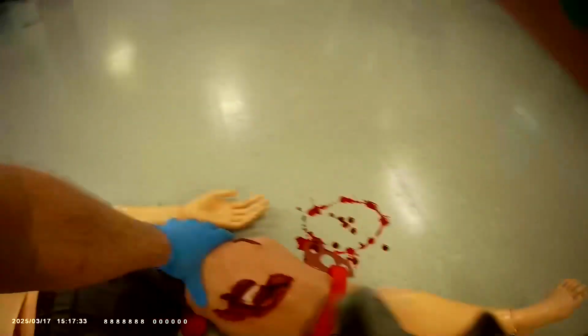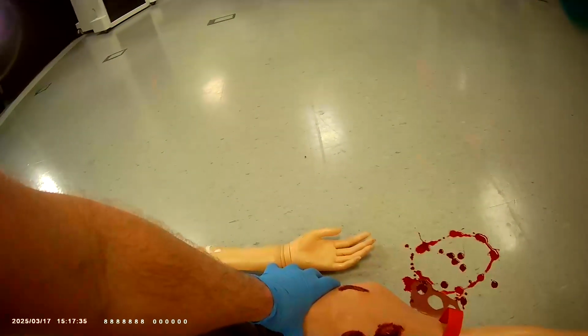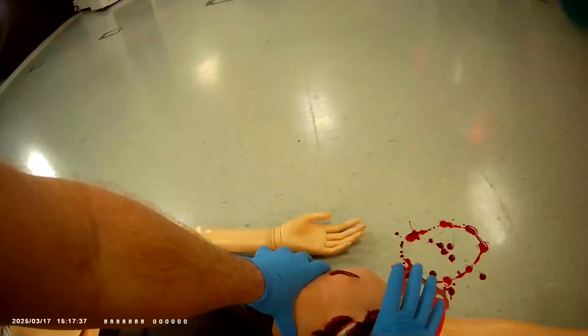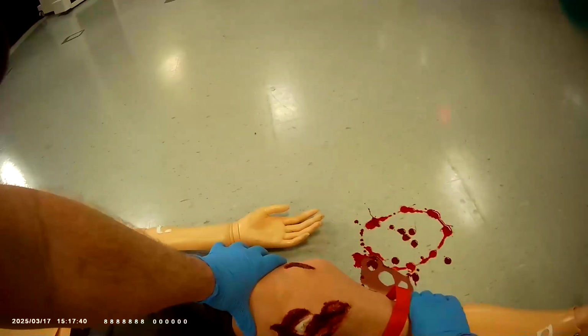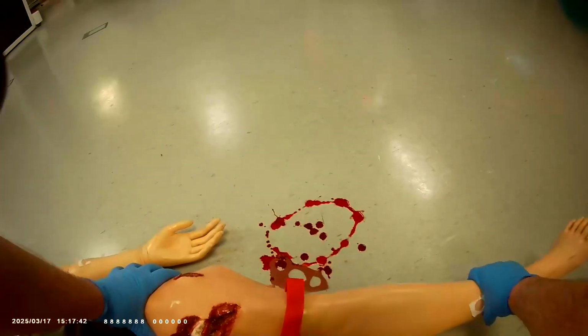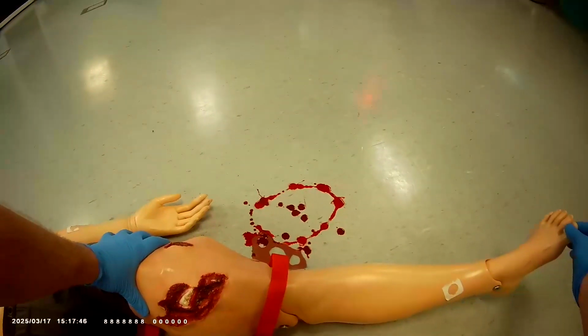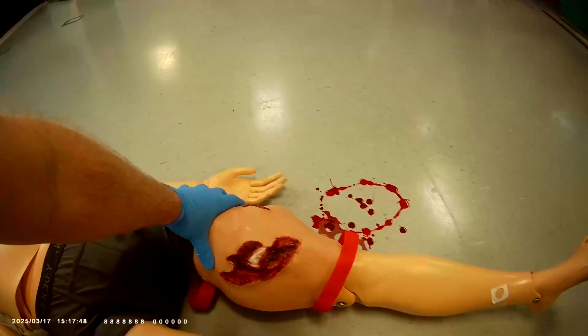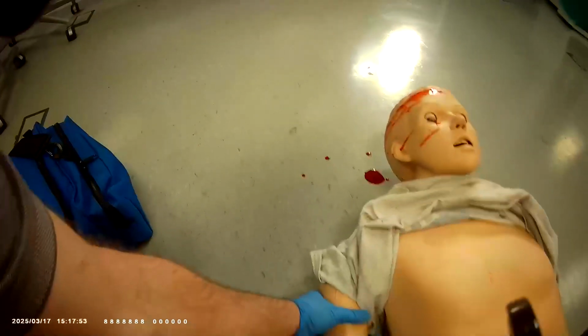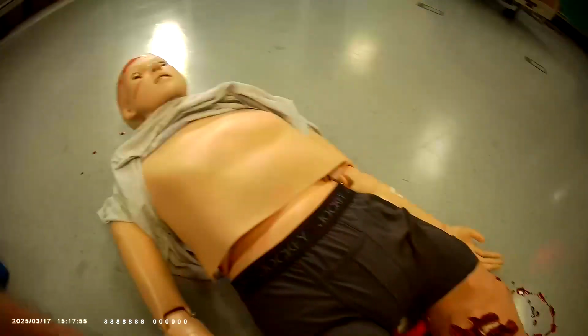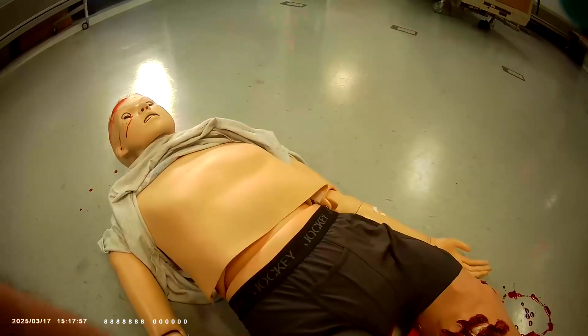Assess his left. His left, looks as though we have an open wound, possible open fracture. Bleeding is controlled. We're going to assess his left lower extremity, assessing PMS, cap refill, and sensory. Now his upper arm. Assess his right arm. Check cap refill, pulse, motor, sensory, and we're going to do the same for his left.